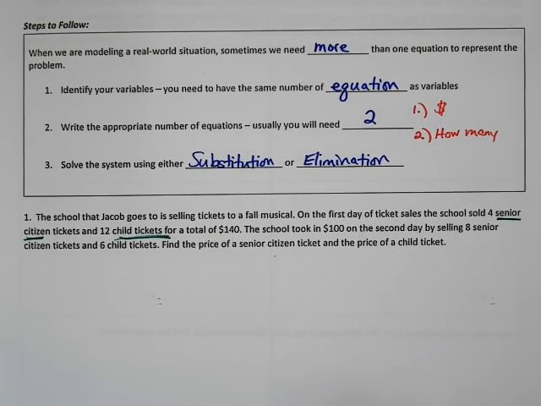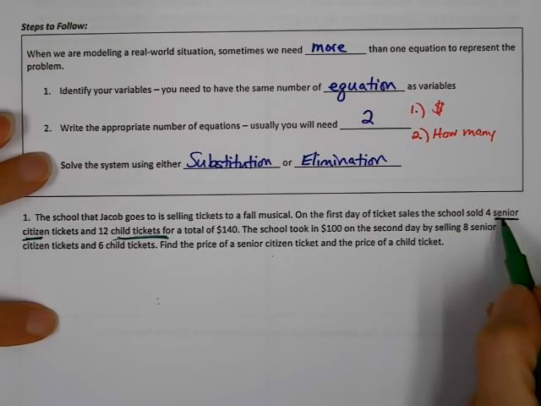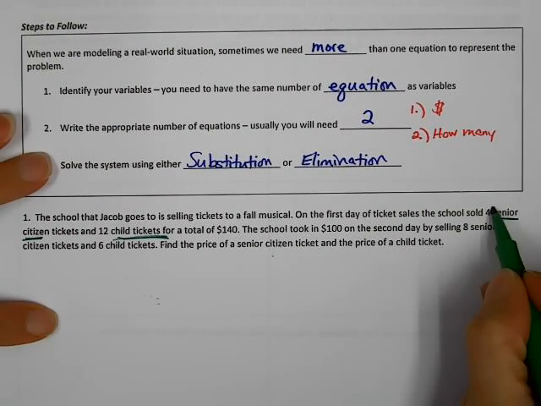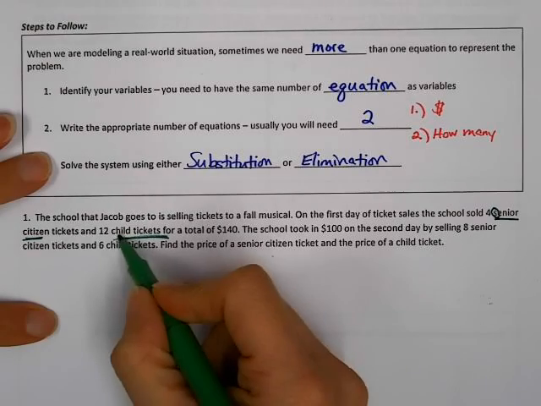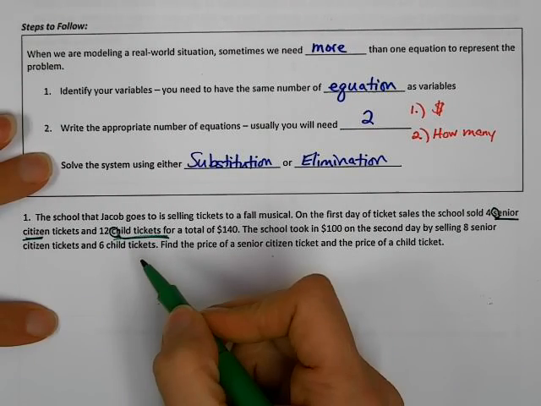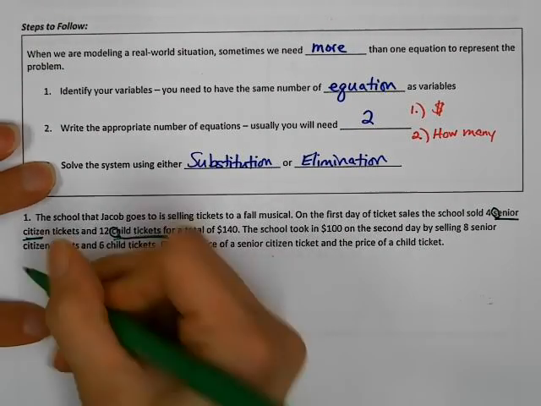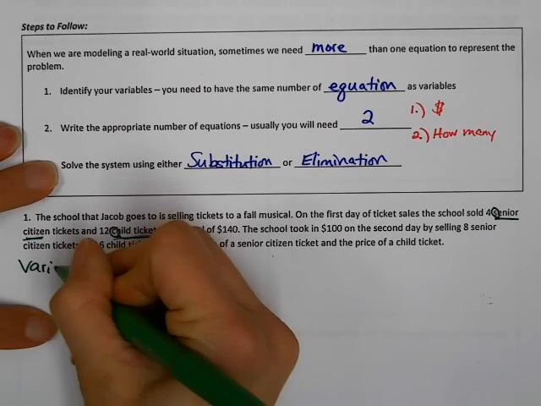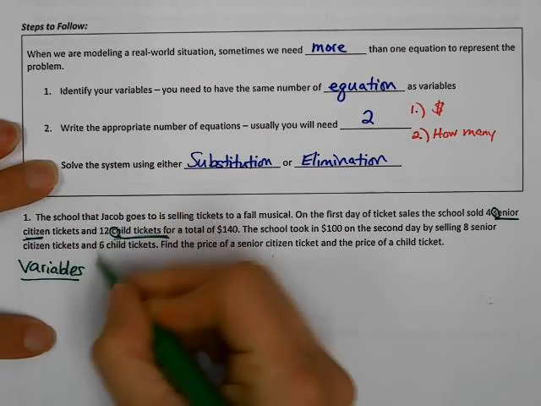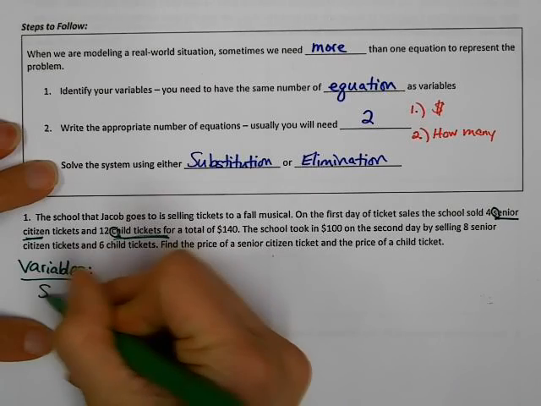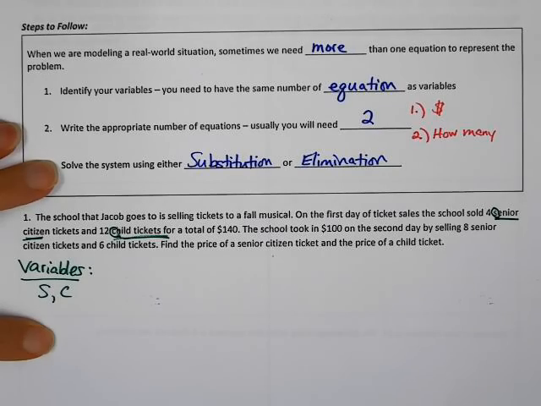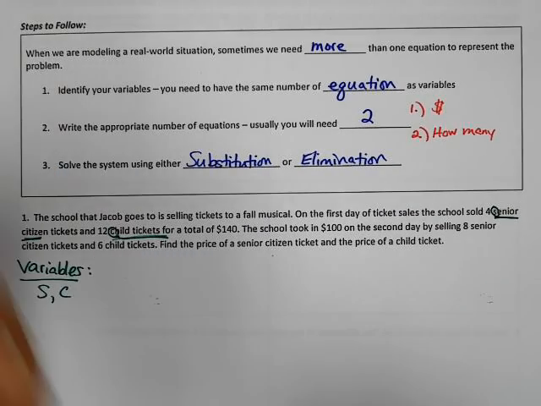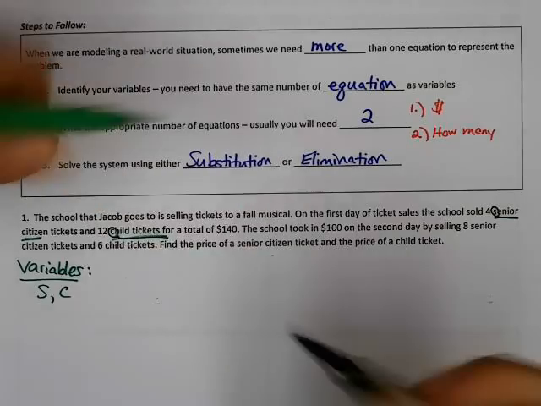Okay, so the first thing I'm going to do is label my variables. Sometimes people like to use S for a senior citizen, and they could use C for child. So our variables are going to be S and C. Now we have to write a system. So I'm going to write the little brace.